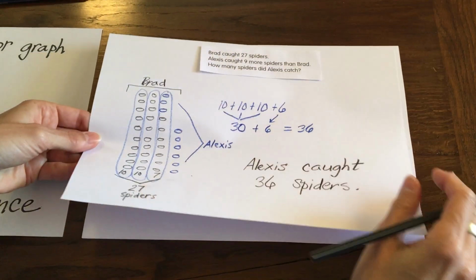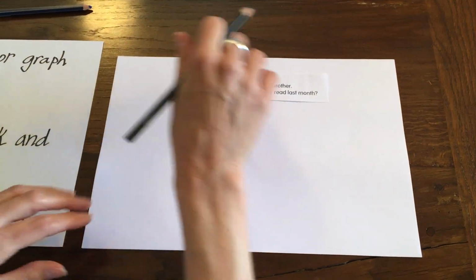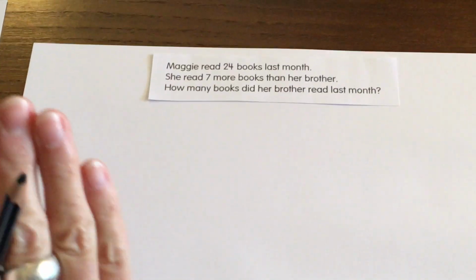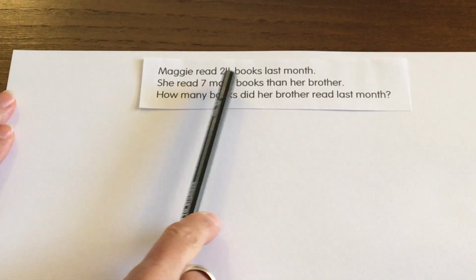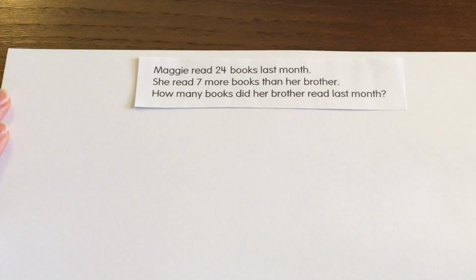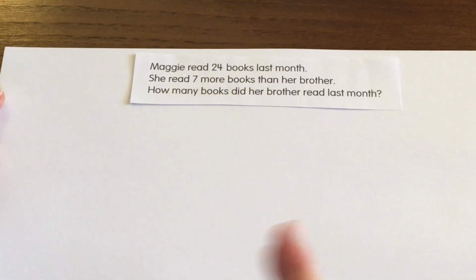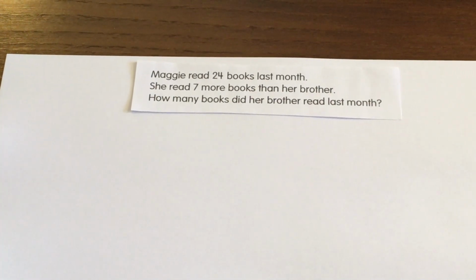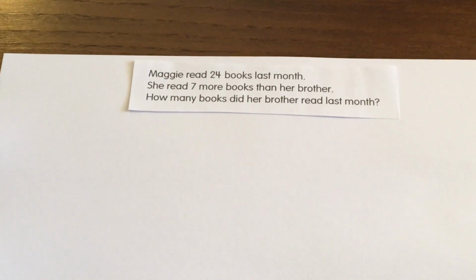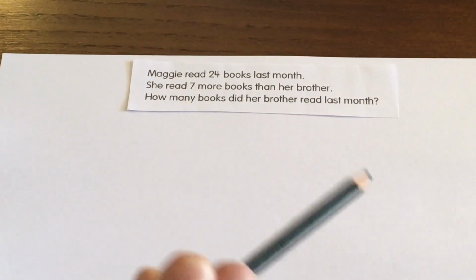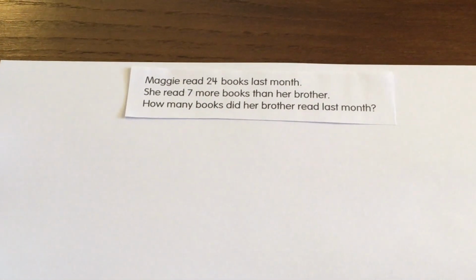Now, boys and girls, let's try another story problem with the word more, but this one is a little different. We've got to read it really carefully. Maggie read 24 books last month. She read 7 more books than her brother. Oh, so wait a minute. So her brother actually read fewer books than her. She read 7 more than him. How many books did her brother read last month?